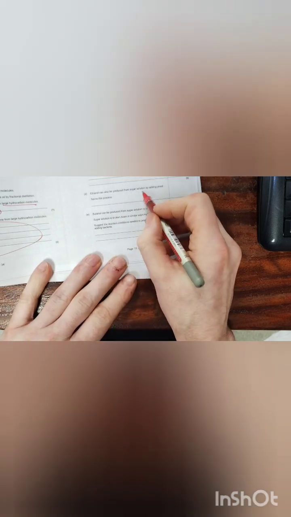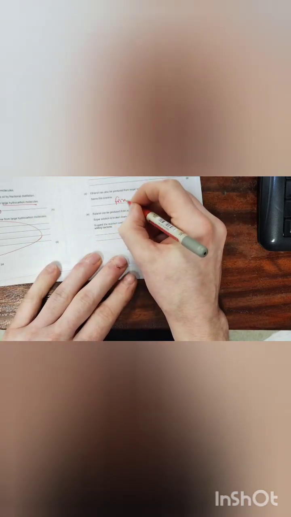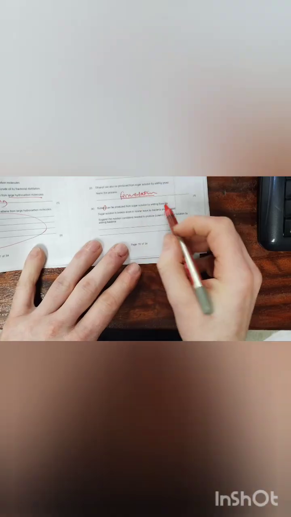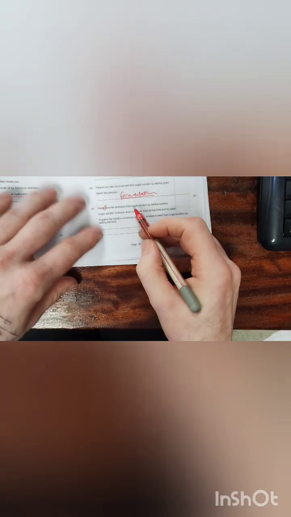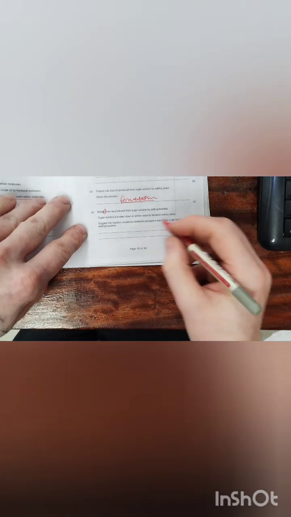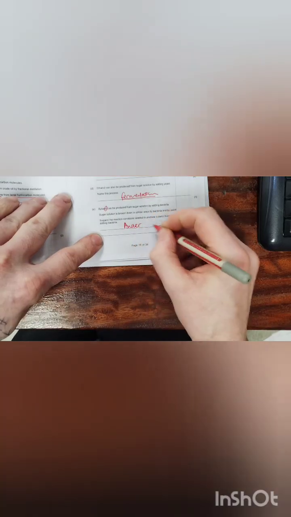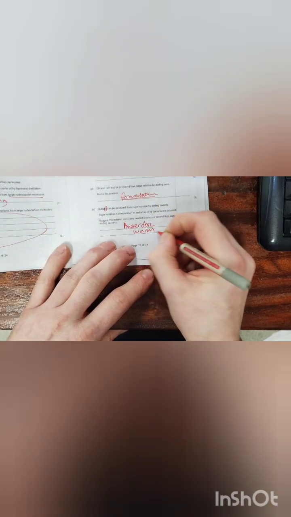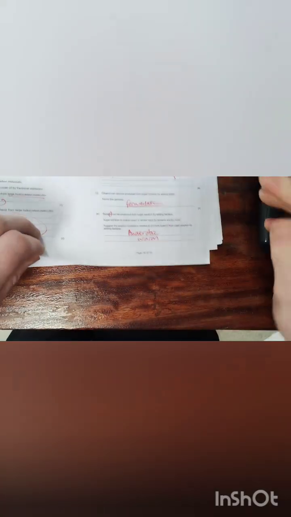That's rates of reaction. Ethanol can be produced from sugar solution by adding yeast. Name this process. Fermentation. That was me in the bath at university again. Butanol, that's an alcohol, can be produced from sugar solution by adding bacteria. Sugar solution is broken down in a similar way by bacteria and by yeast. Suggest the reaction conditions needed to produce butanol from sugar. Right, anaerobic. We're applying our knowledge of my bath. Anaerobic and warm. Something like that. Not too hot because you'll denature the yeast. Right.